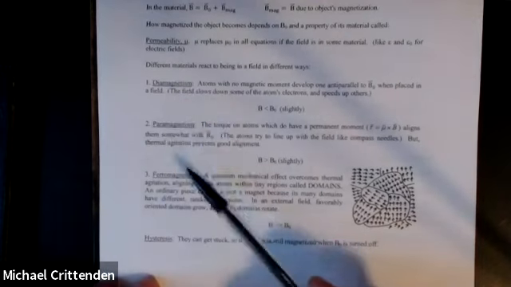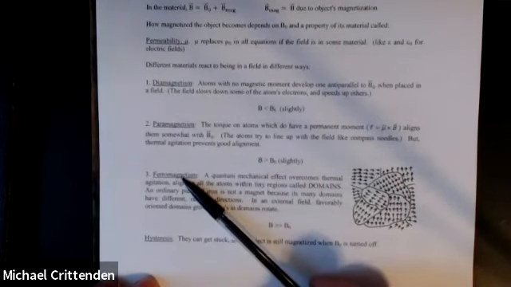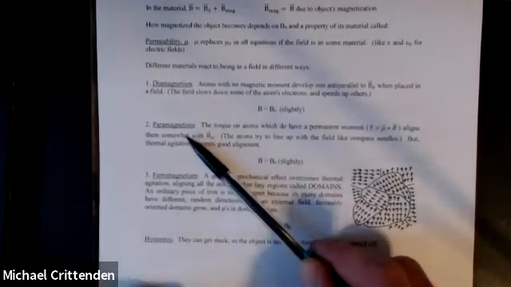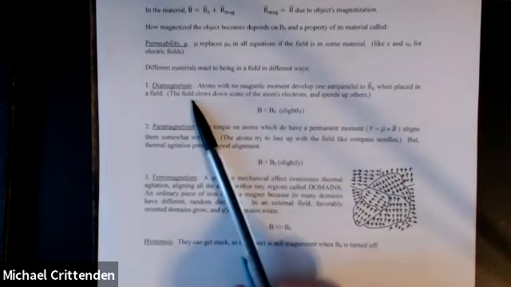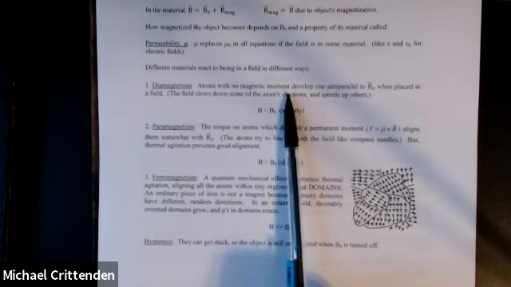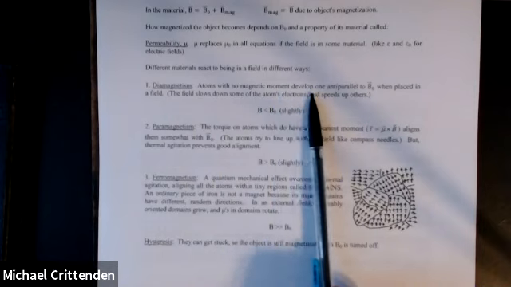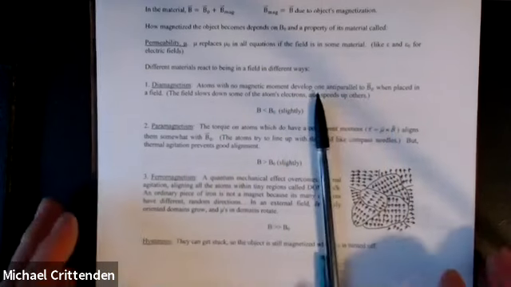It's just if one of these other effects is also present, it's stronger, and so the diamagnetism gets pushed aside and overwhelmed. But if you had an atom with no magnetic moment, it will develop one anti-parallel to that background field.